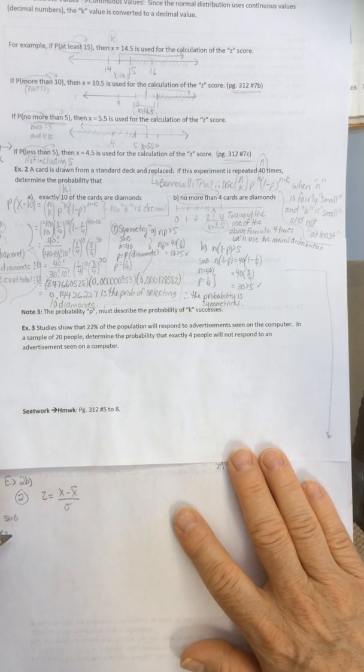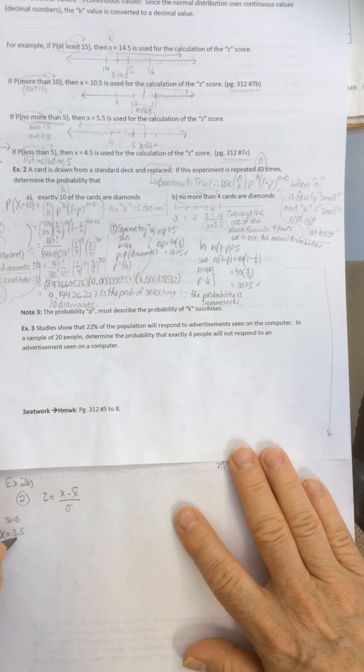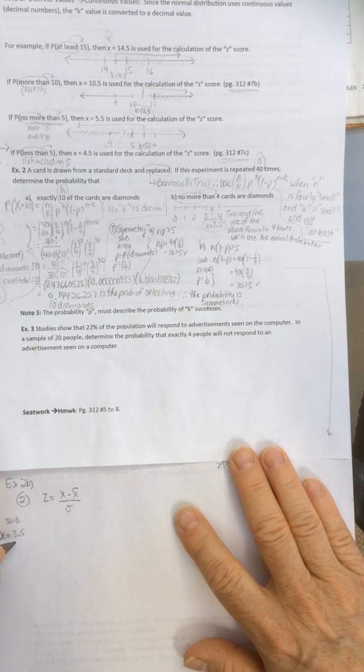In this case that is 3.5, because it has to be a value that includes the decimals.